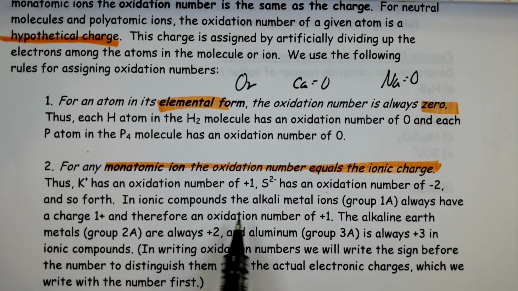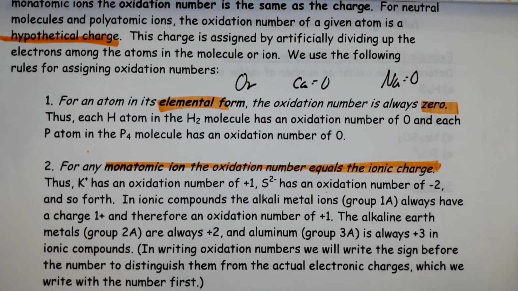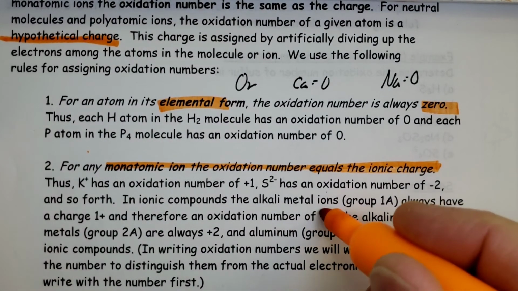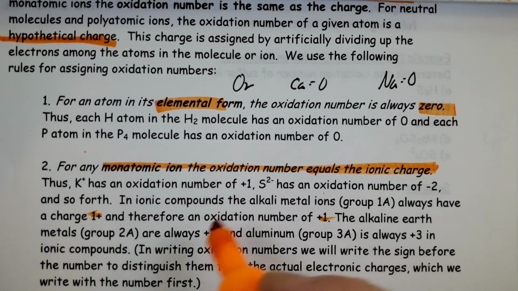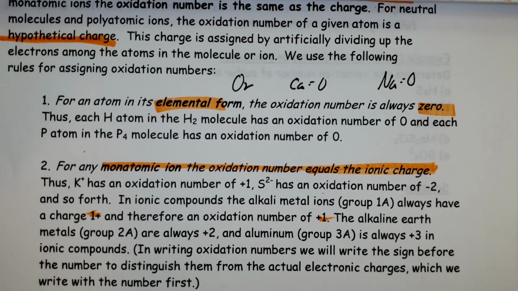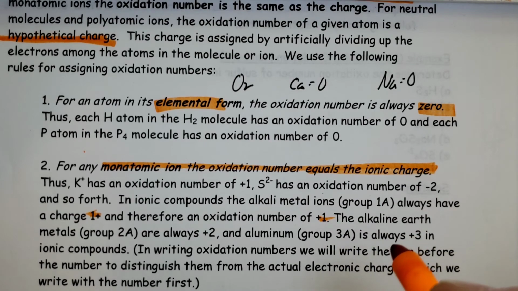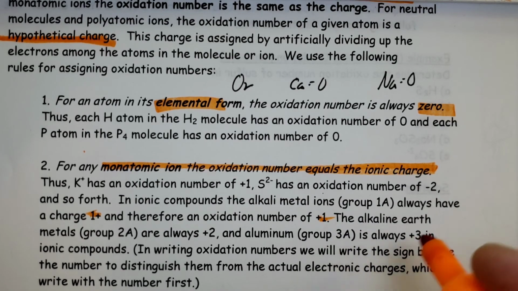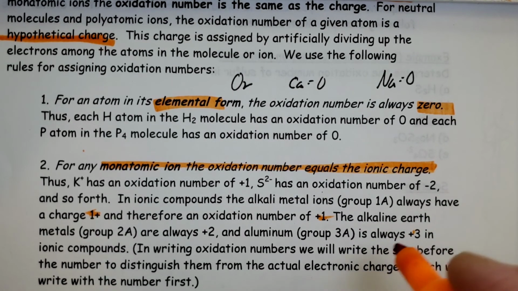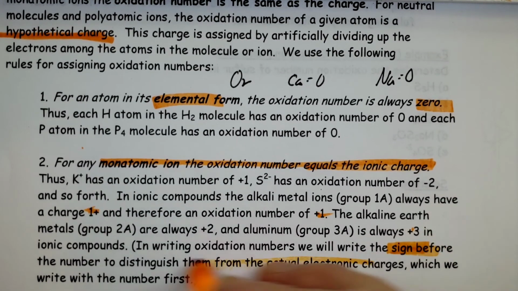In ionic compounds, the alkali metals in group 1A will be +1. The alkaline earth metals in group 2A are always +2, corresponding to their 2+ charge. And then group 3A, such as the aluminum ion, Al3+, will be +3. In writing oxidation numbers, we write the sign before the number to distinguish it from the charges.